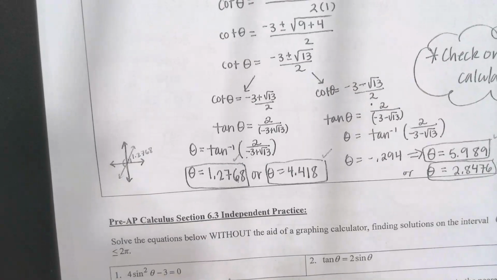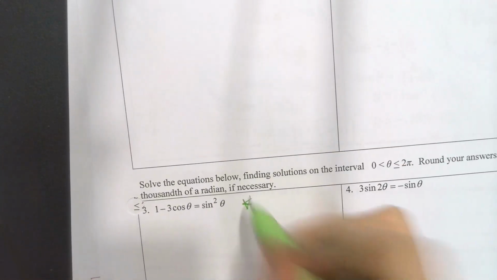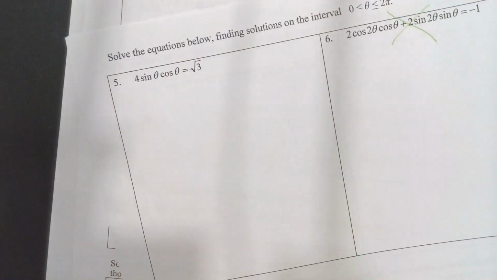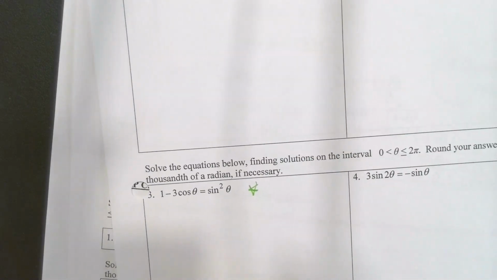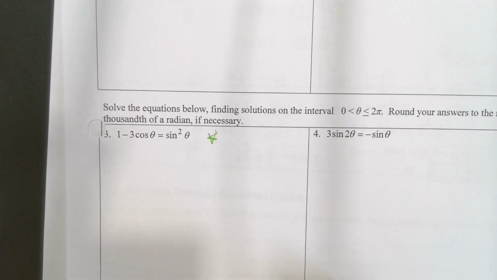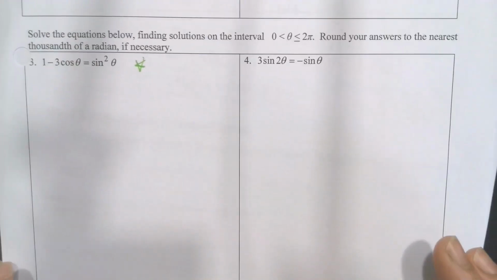What will be your IP? You already did number 1 and 2 IP. You can do number 3. Can't really do number 4. Wow. Number 3 only? That doesn't make sense. Number 3, and I need to make one more problem. I will make a new problem and then I will upload those on Haiku.